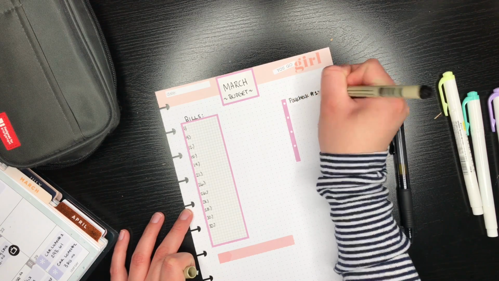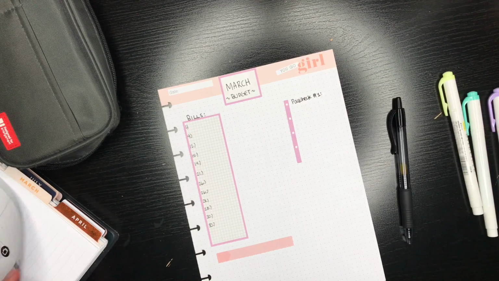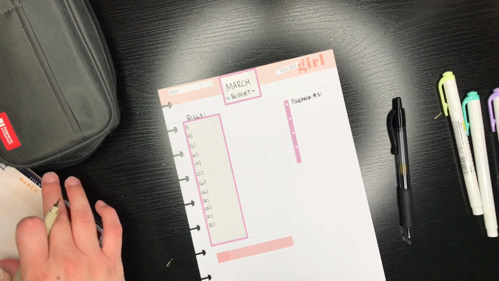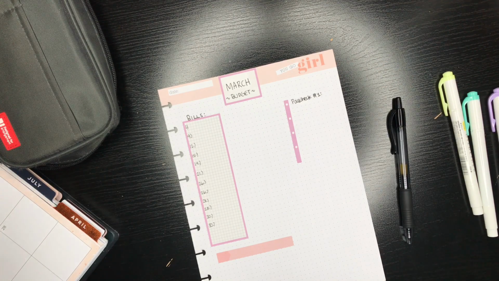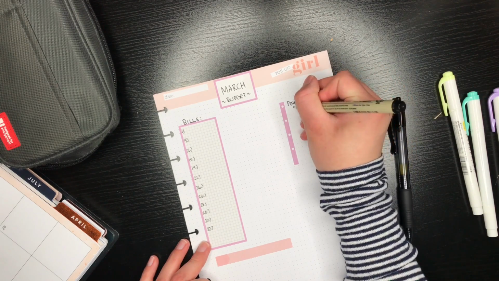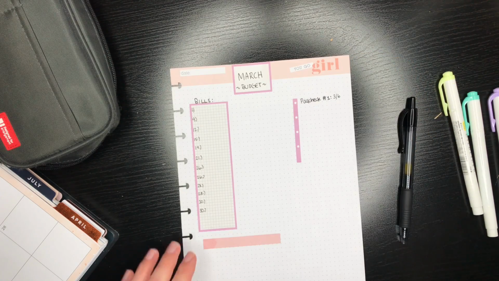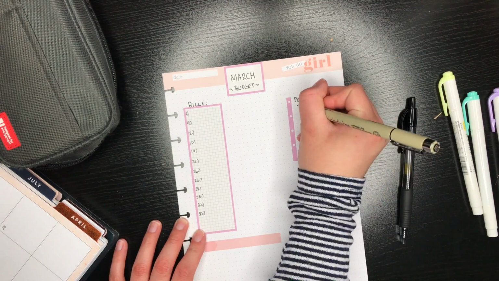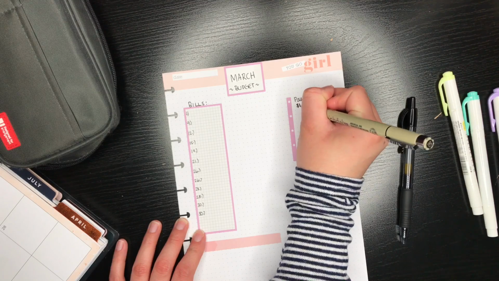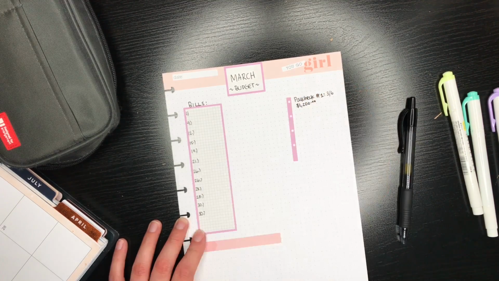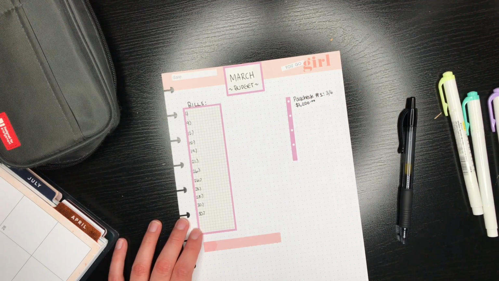paycheck number 1. I am actually going to go ahead and use March as an example. I get paid March 6th. You'll want to know what the least amount that you'll be paid will be. In my case, it's $1,200.